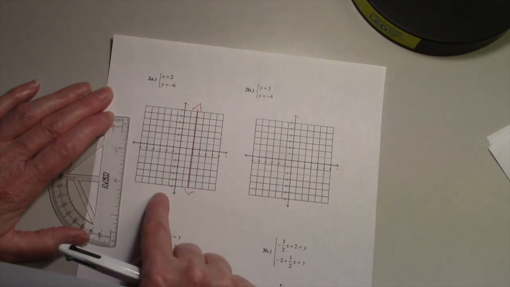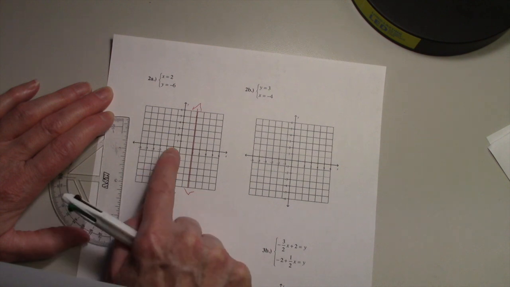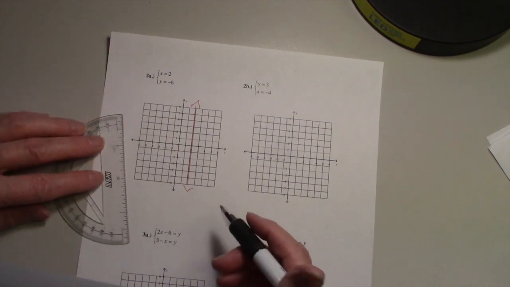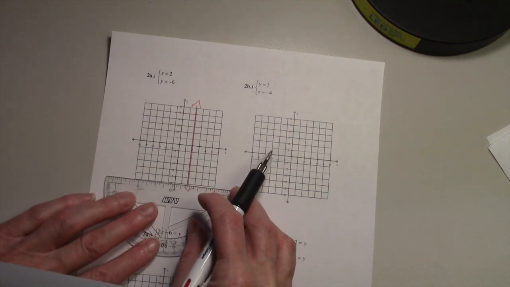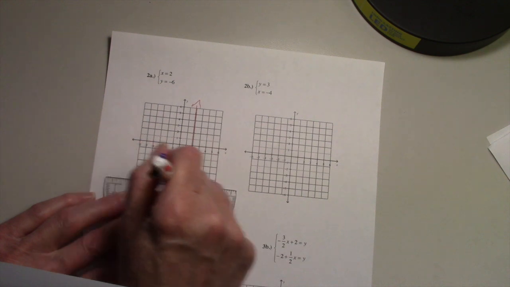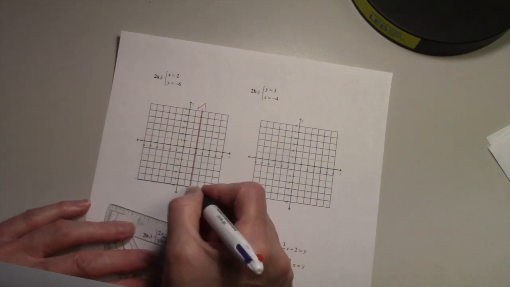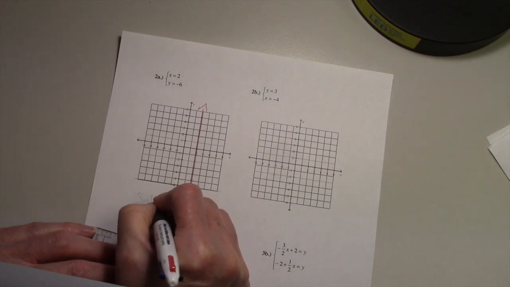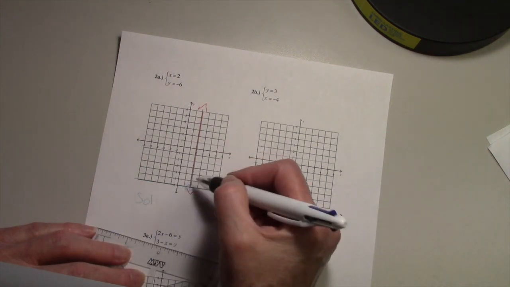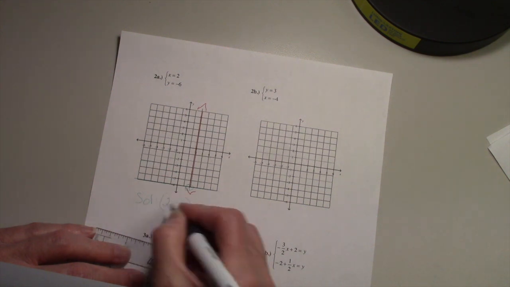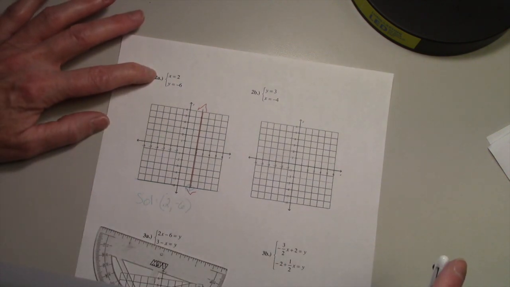Y equals negative 6. Where's y negative 6? We count down to negative 6, and we cut straight across the bottom. In this case, it's right here. Okay, whoops. So here's my point of intersection. So the solution here is over 2, which is 2 comma negative 6. There you go. Right?